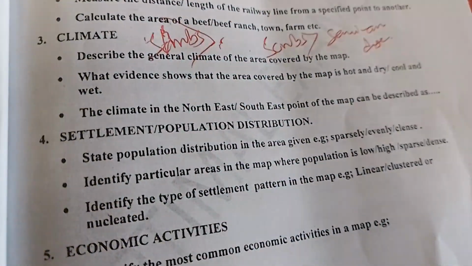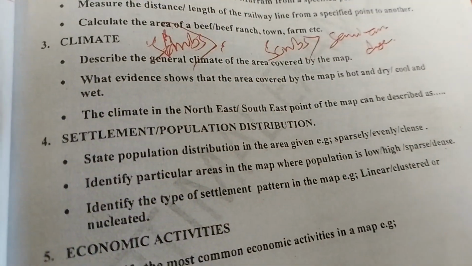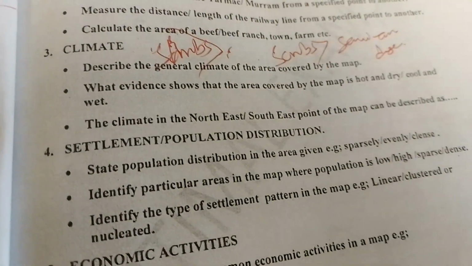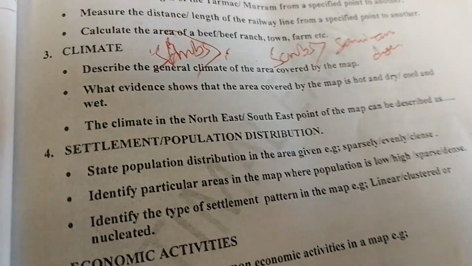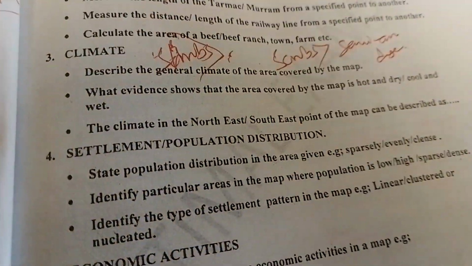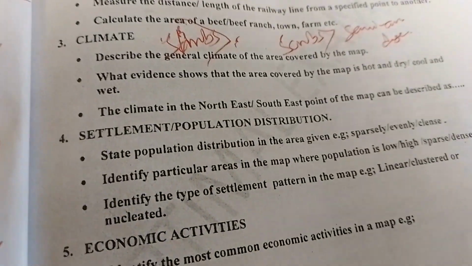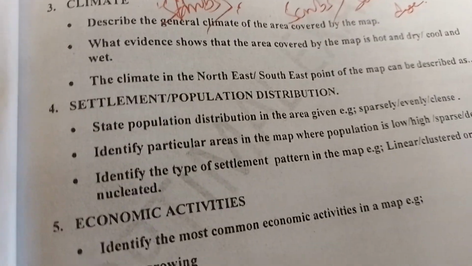The settlement patterns in the map, we might be having what you call linear along the roads. We have clustered, settled at a certain point in the map. Then we have nucleated, settled at a certain side of the map. We have densely, we have sparsely. We can call it sparsely or scattered. They mean the same thing.